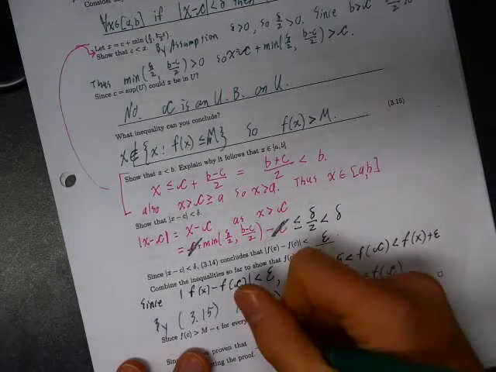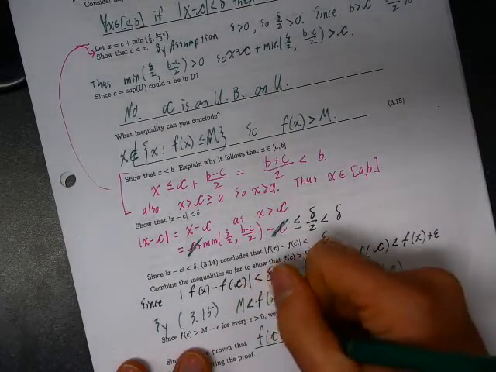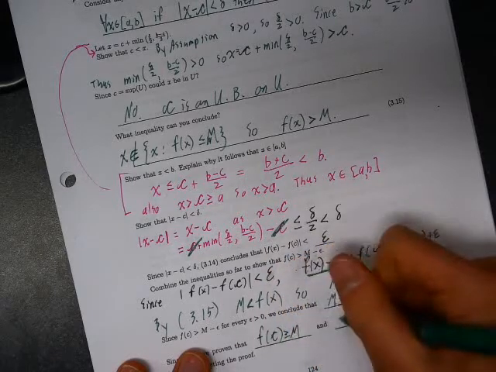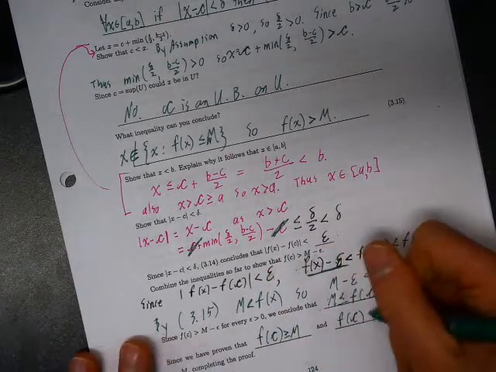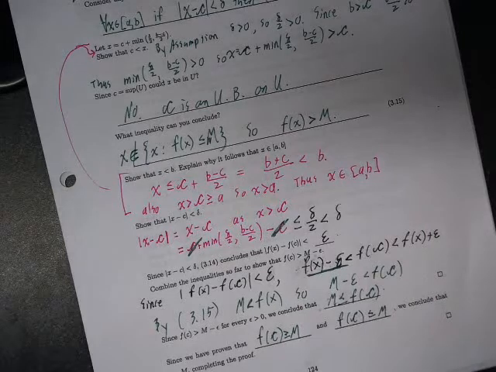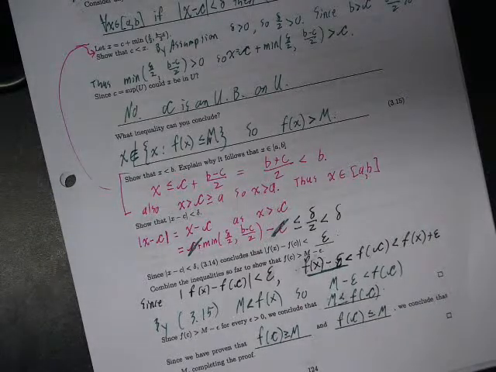But wait, now I've shown that f of c is bigger than or equal to m, and f of c is less than or equal to m. What's the only number that's simultaneously bigger than or equal to m and less than or equal to m? m. So f of c is actually equal to m, which I claim completes the proof. Maybe let's actually check that this completes the proof.